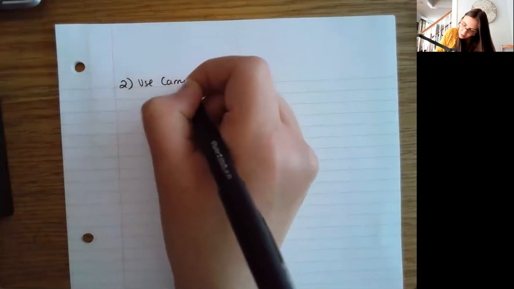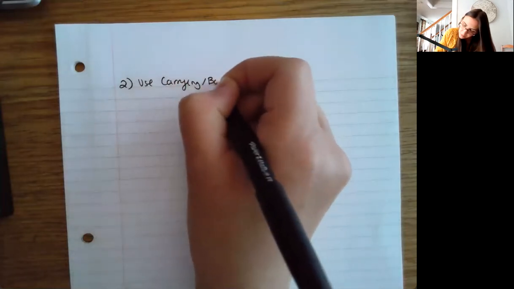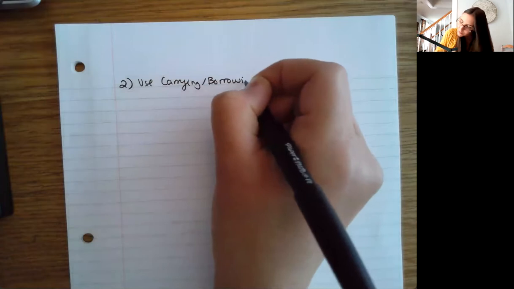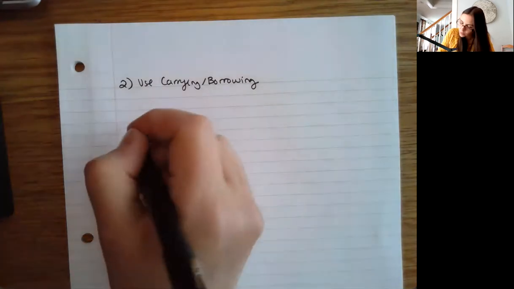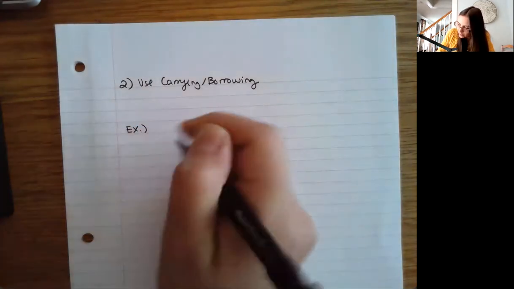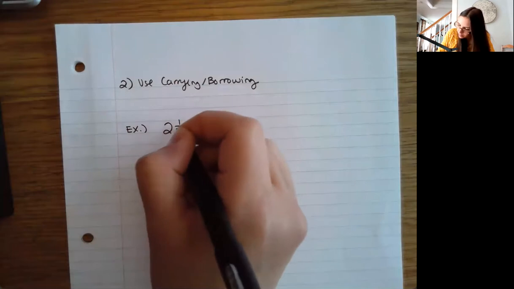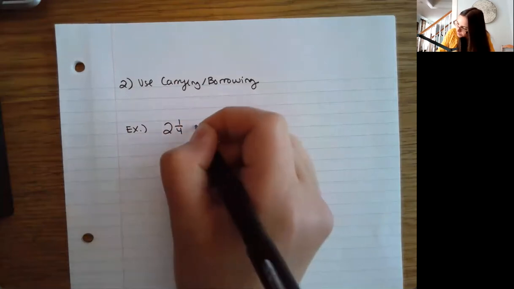So the second strategy is to use carrying and borrowing. So I'm going to use the same examples here. And I'll do some extra ones too, because this one's a little bit more tricky. So here I have 2 1/4 plus 3 5/8.